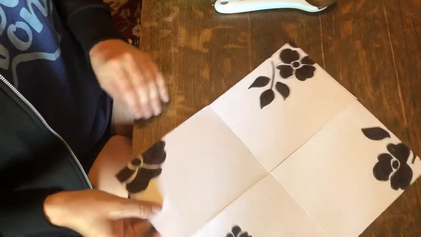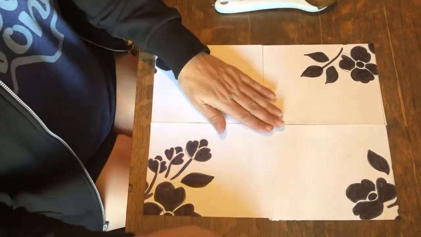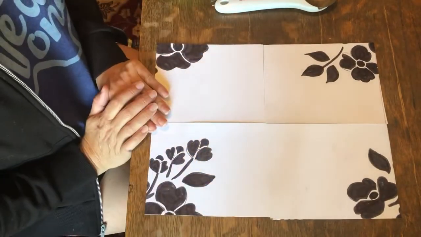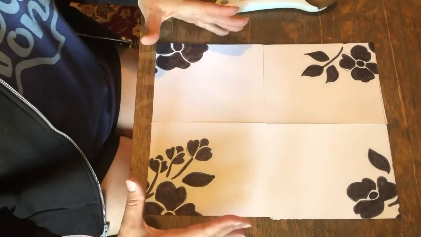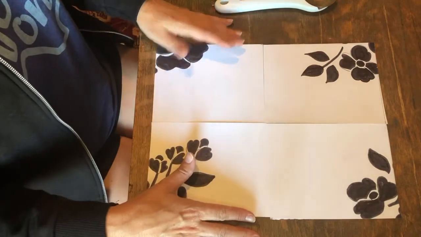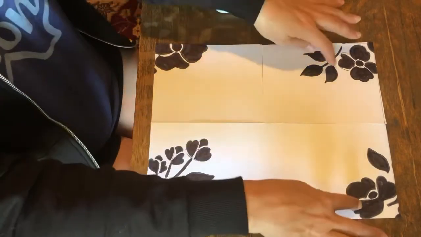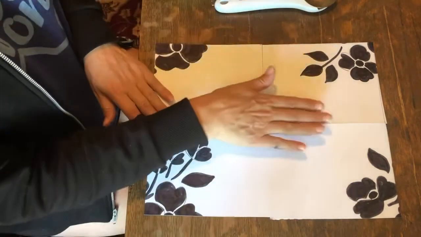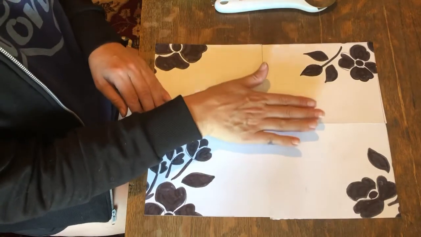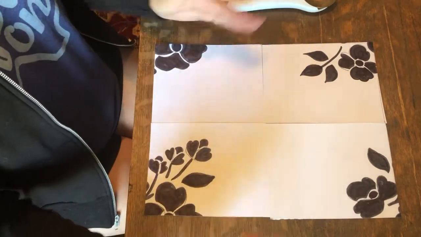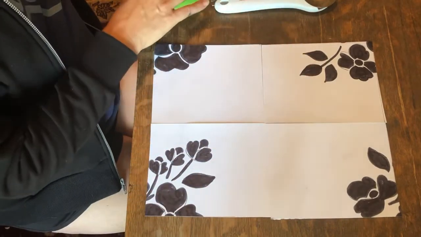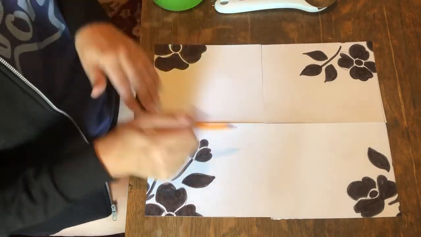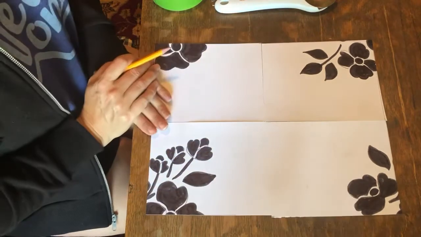Let's see, it goes this way. Okay, so now you have this. If you want your stencil to have more pattern to it, right now your pattern would be like this and there'd be a big open space. But if you want that open space, you can go ahead to the next step. If you don't want that open space, then you can go ahead and draw something in the middle here.